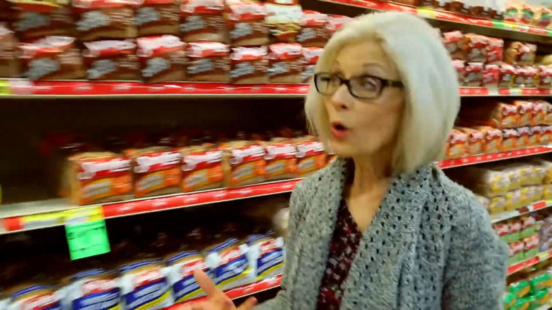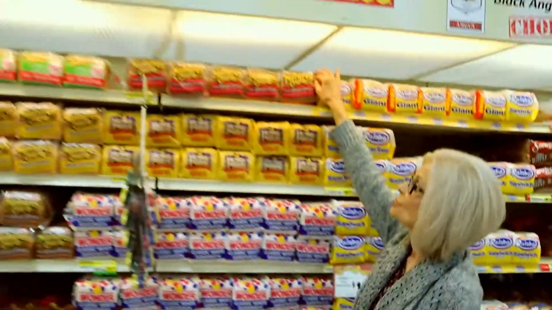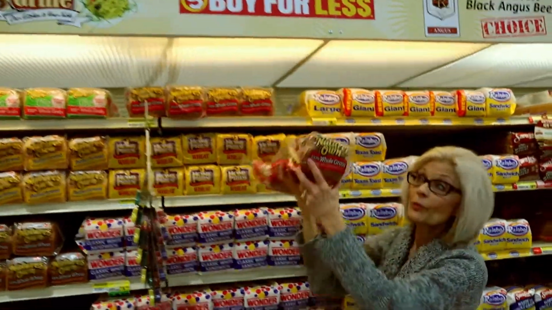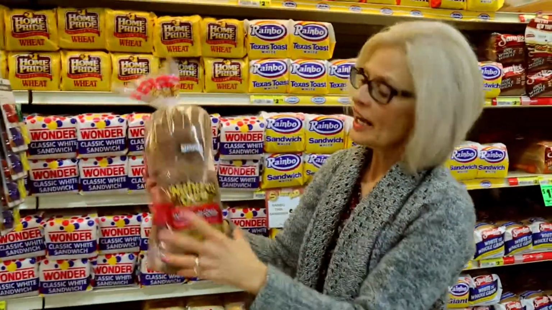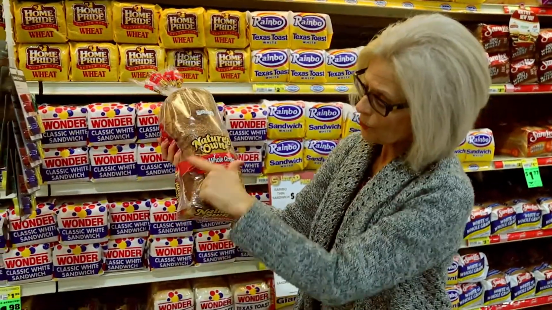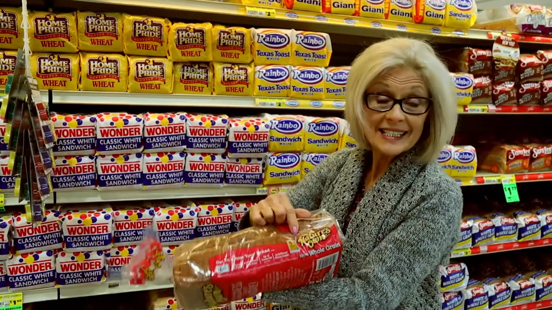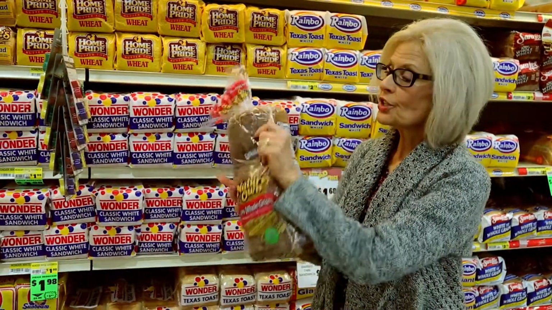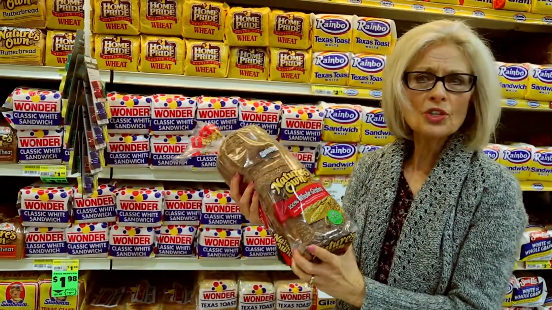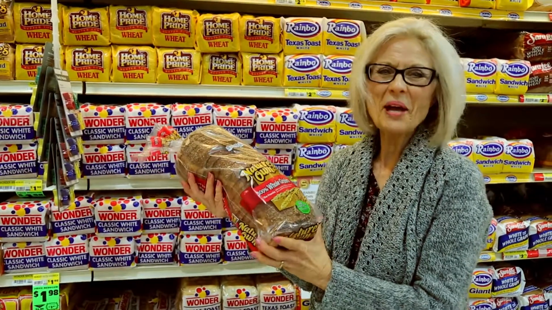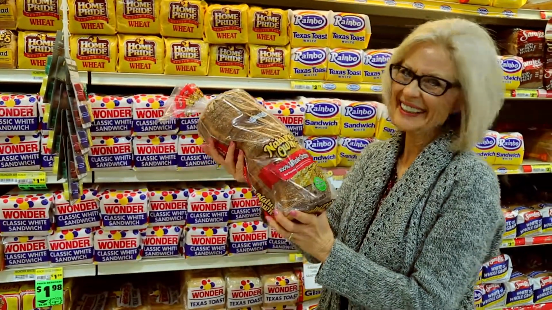Another way to get a whole grain in your diet is to choose the 100% whole grain breads when you're making sandwiches. Here's an example, 100% whole grain. Turn the package over, and here is the whole grain stamp that we look for. Use this for sandwiches or toast in the morning, those are a couple of ways to increase the whole grain that you're eating.